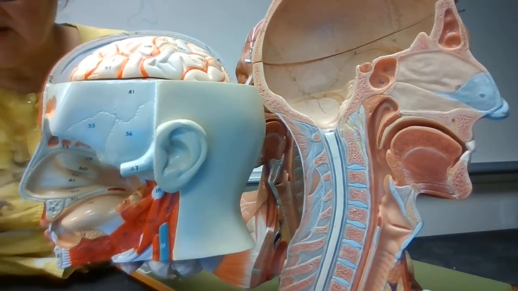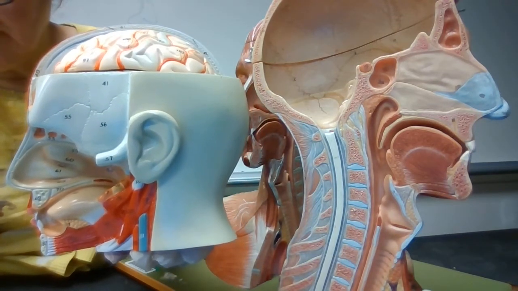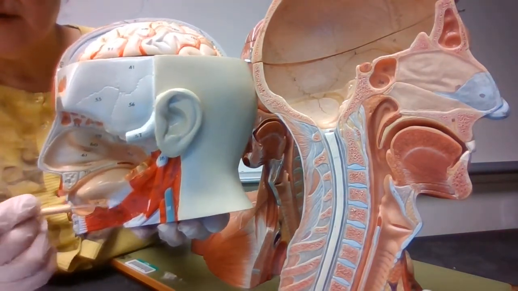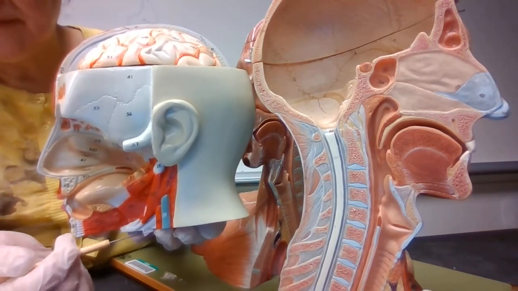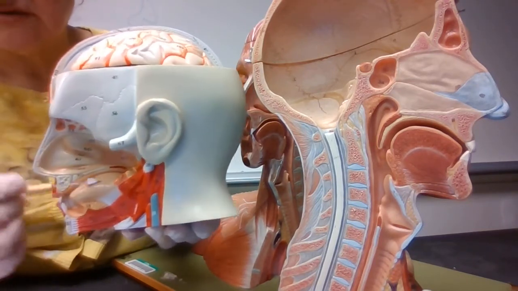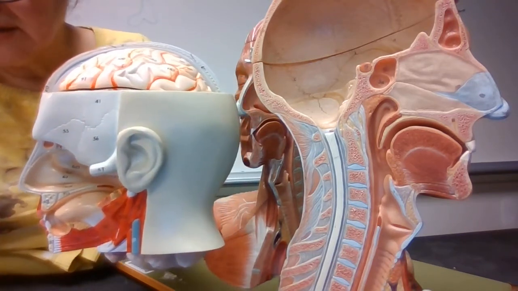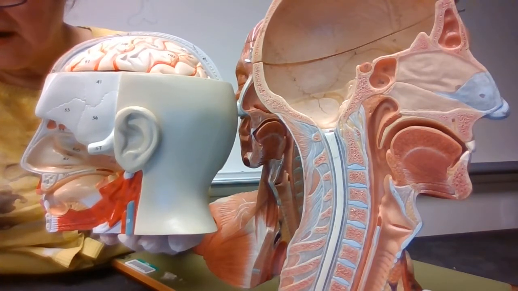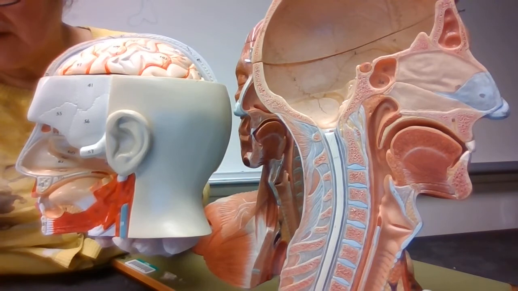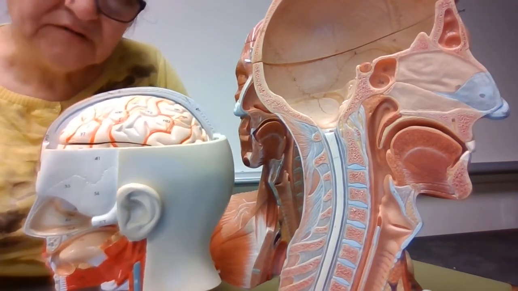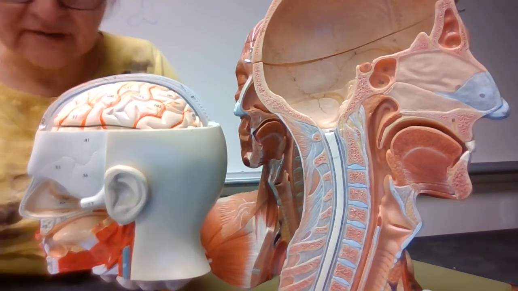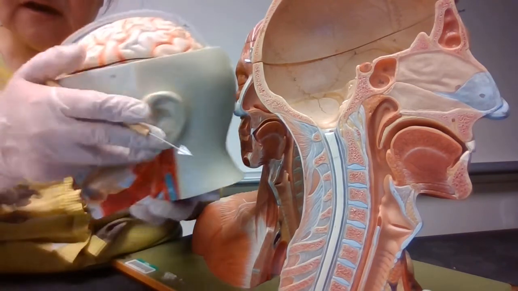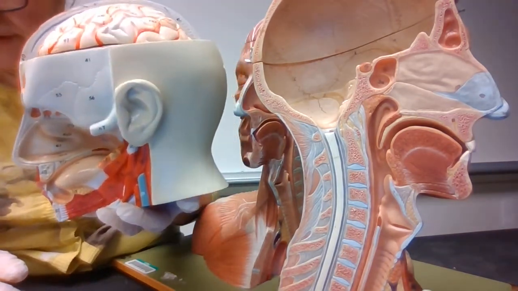Hyoglossus is called hyoglossus because the origin is the hyoid, and the insertion is the tongue. The action is depress the tongue and draw down the sides. And the nerve is going to be hypoglossal. Hypoglossal is the 12th cranial nerve.